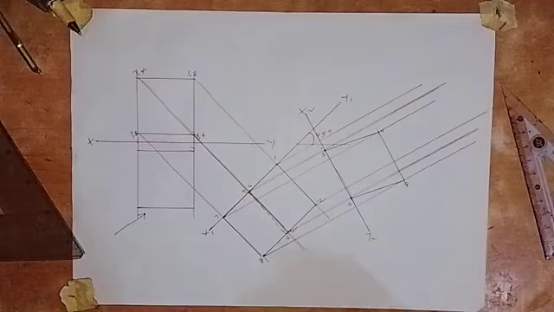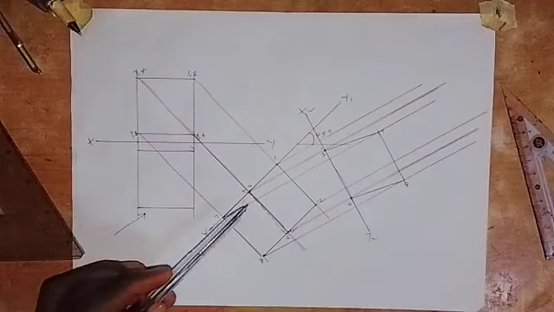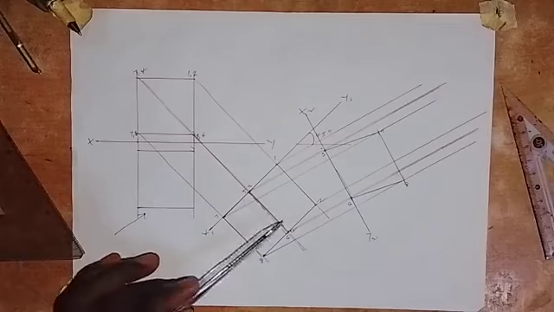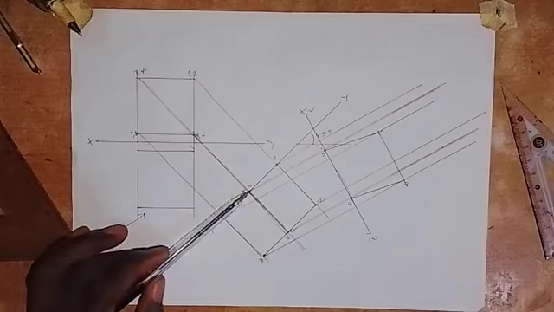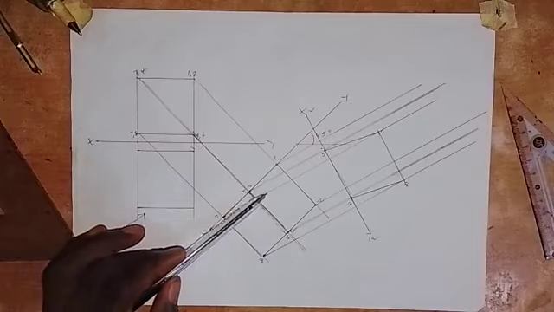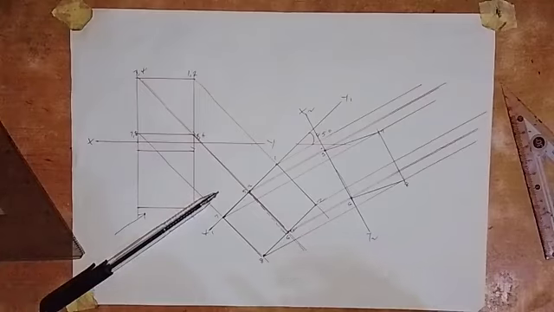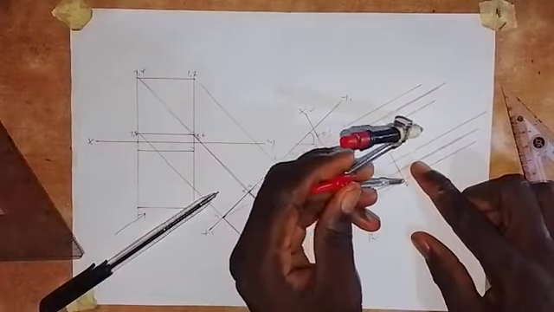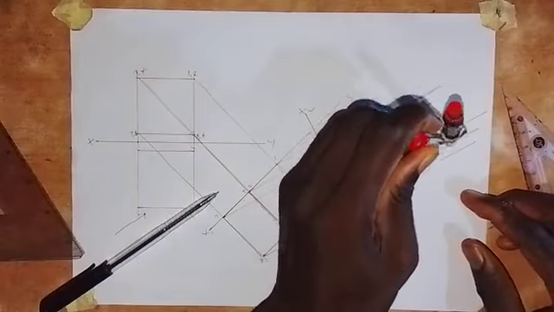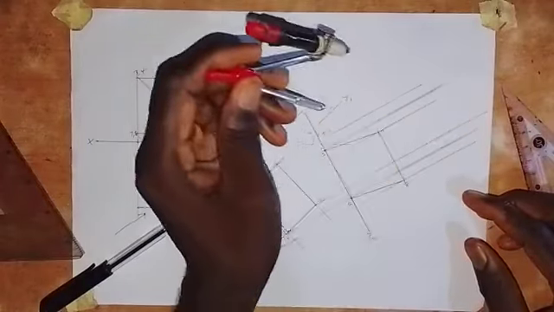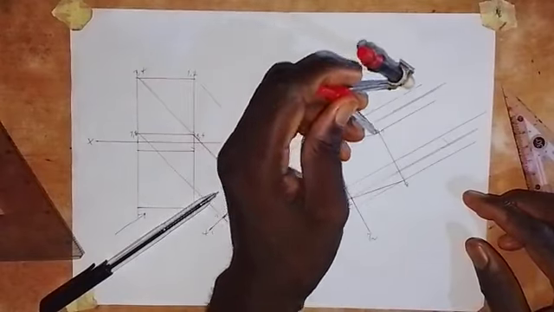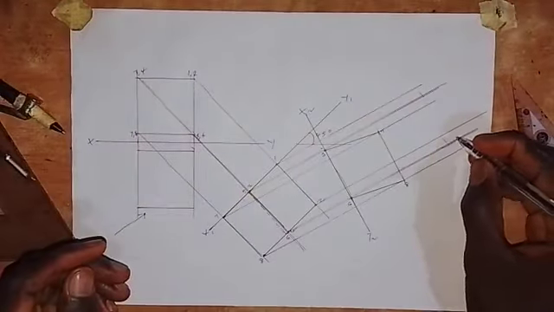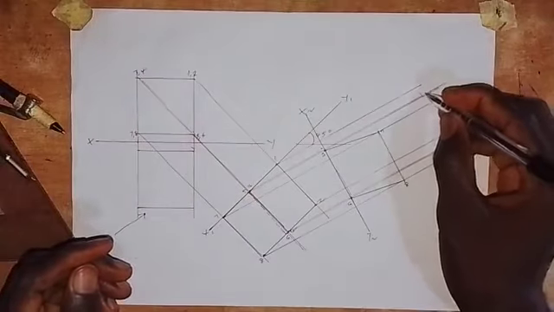Now let's go for the next one. Let us locate 3 and 4. Where do we have 3 and 4? We need to follow this line. For 3 and 4, I'm going to take the compass. This line is line 4. So 4 is here. With the same 40, I make an arc here like this, and also with the same 40, putting it on 7, I make an arc here like this. So this is point 4, and this is point 3 here.